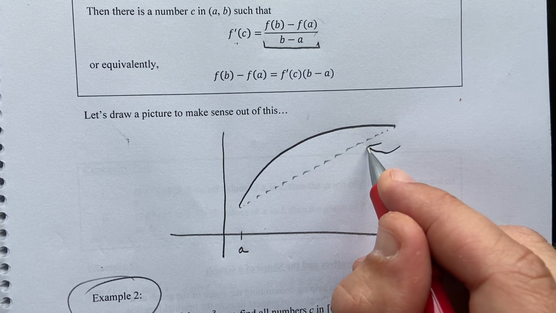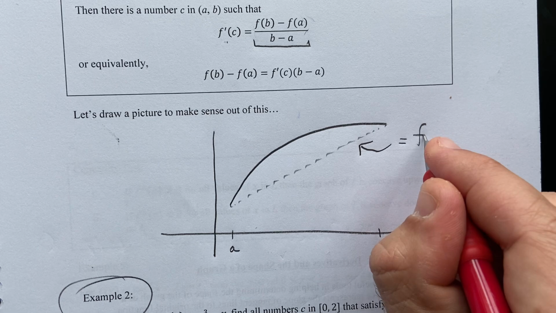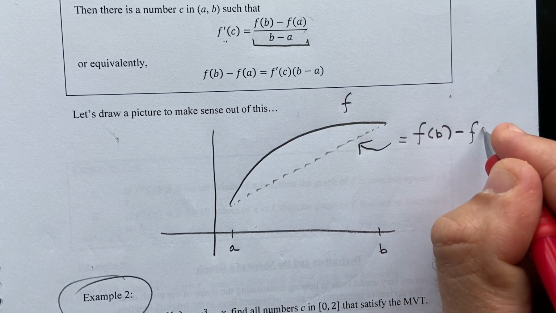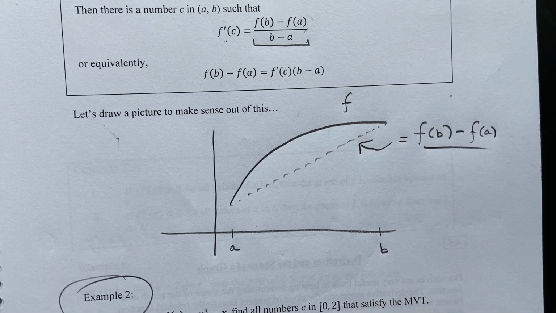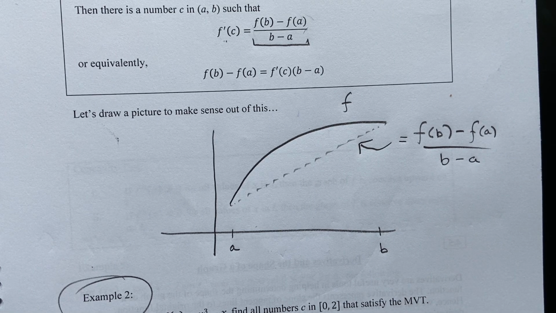Right, so that slope would equal the function evaluated at B, this is our function by the way, minus the function evaluated at A, right? The difference in the heights over the difference in the x's, right? This is the slope formula.